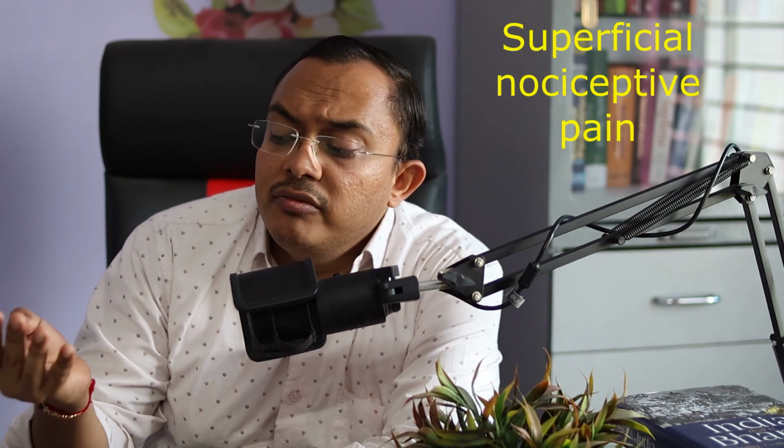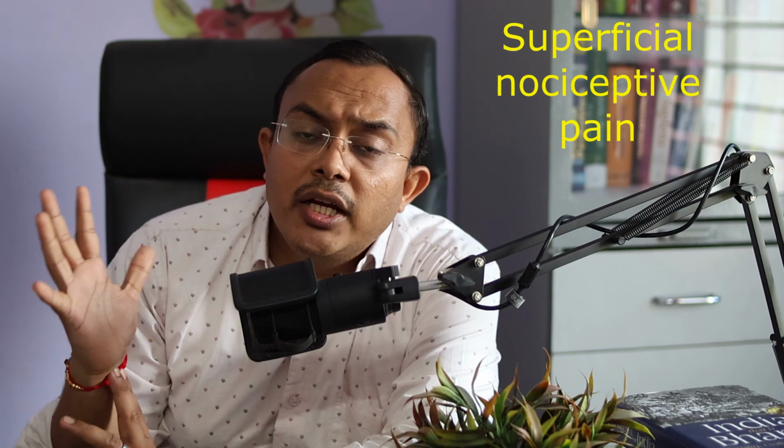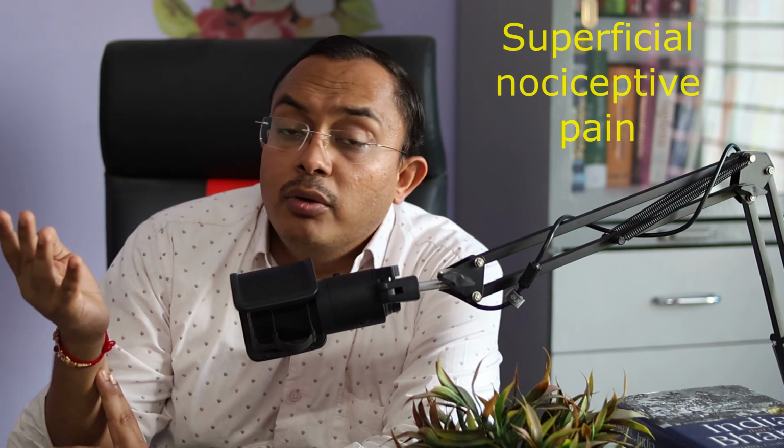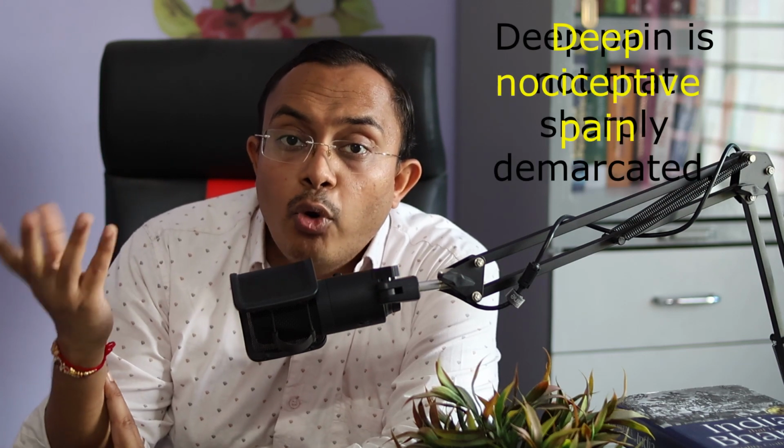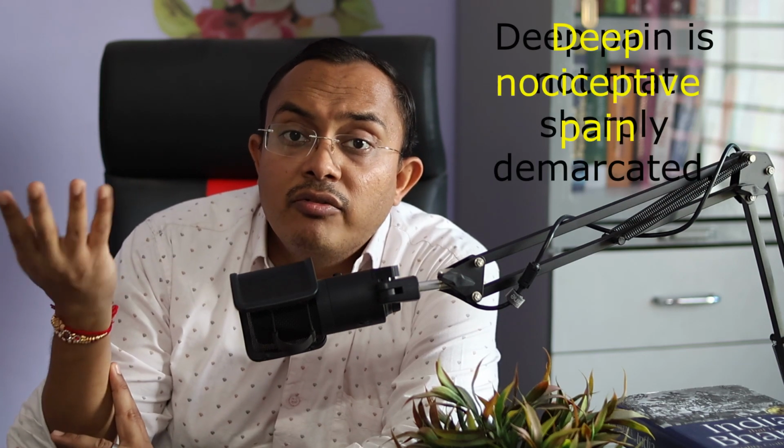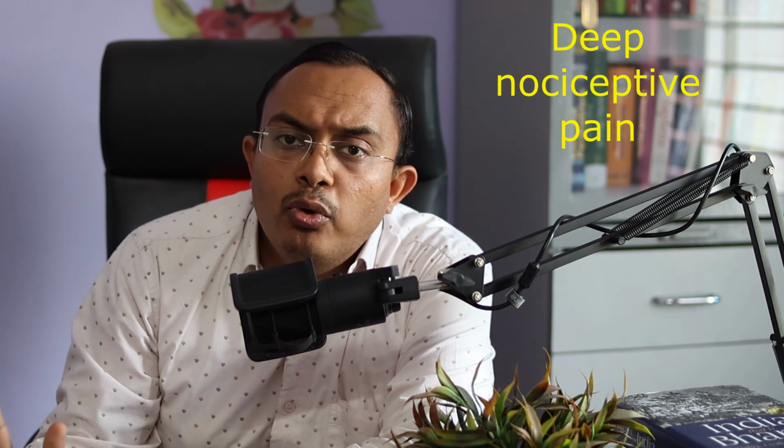Another is the deep variety. Deep means anything which is deep to the skin. For example, if we talk about the hand, it covers the muscles of the hand, the tendons, the ligaments, the bones, the blood vessels, the fascia, everything beneath the skin. So practically the whole musculoskeletal system is covered in the deep part.